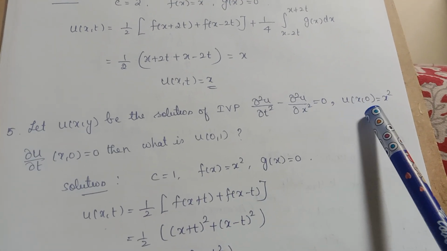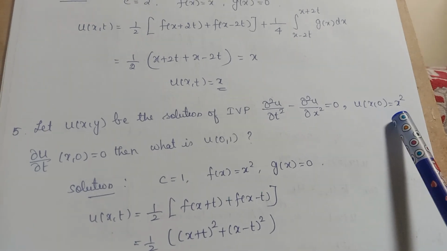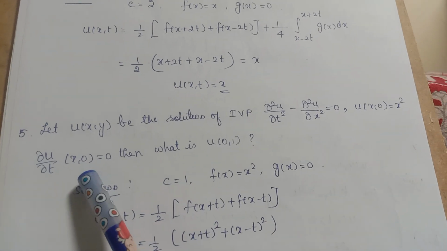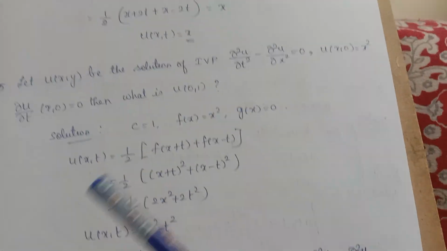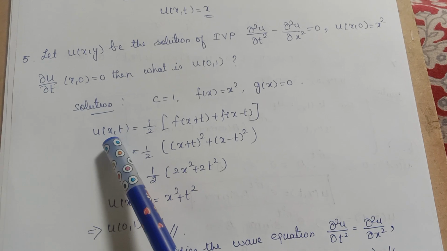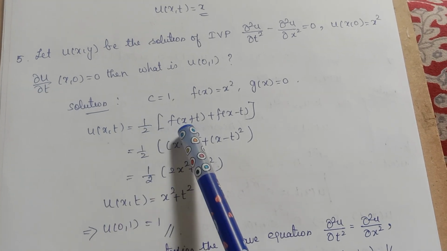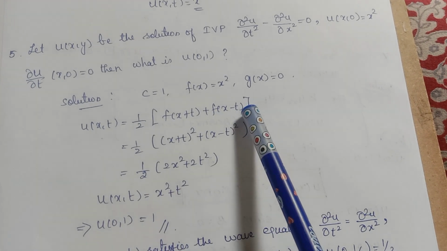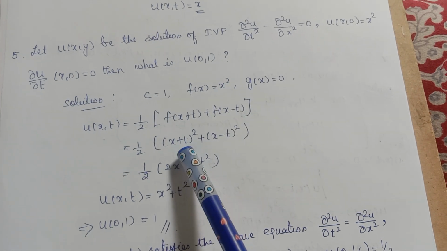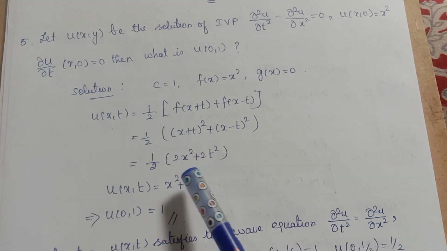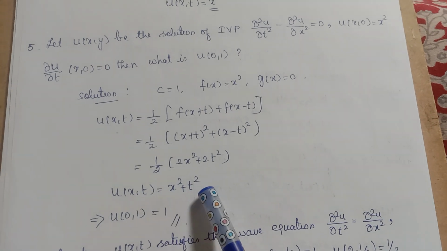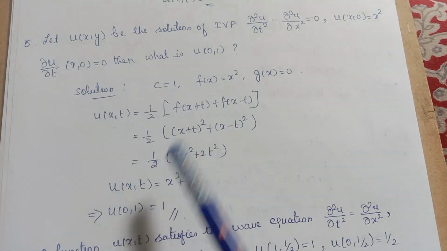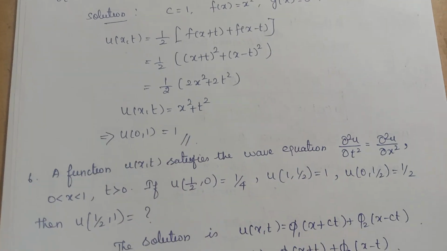Next one, dou square u by dou t square minus dou square u by dou x square equal to 0. u of x comma 0 equal to x square. That is f of x equal to x square and g of x is equal to 0. We have to find what is u of 0 comma 1. Okay, now g of x is 0, no? So the solution is u of x comma t equal to 1 by 2 into f of x plus t plus f of x minus t. Here it is x square, no? So it is x plus t the whole square plus x minus t the whole square. So 2x square plus 2t square. So simply u of x comma t equal to x square plus t square. So u of 0 comma 1 equal to 0 plus 1 equal to 1.